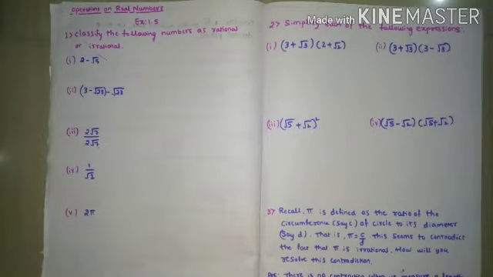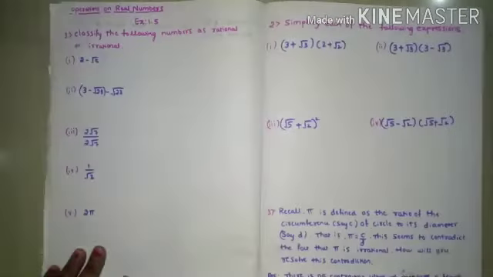Hello children, in this video we are going to learn 9th standard Number System chapter, Operations on Real Numbers, exercise 1.5.